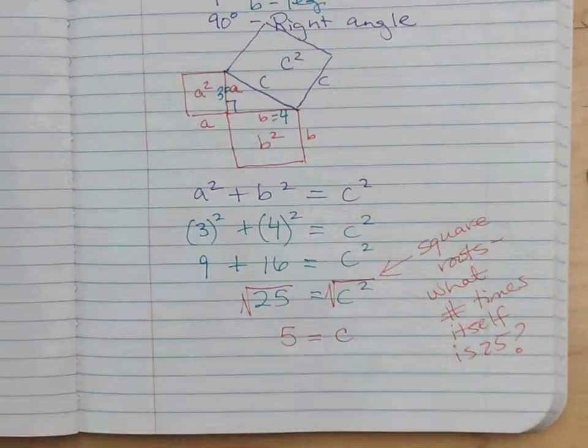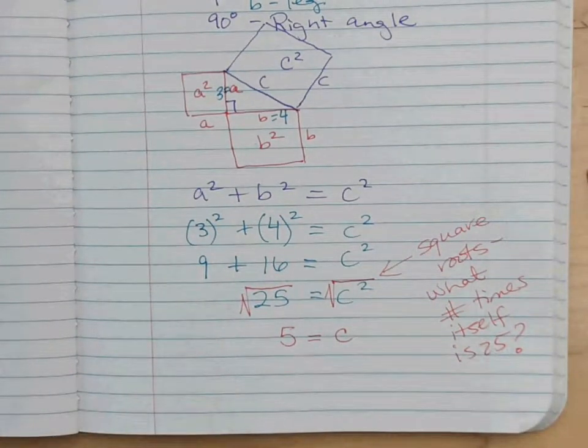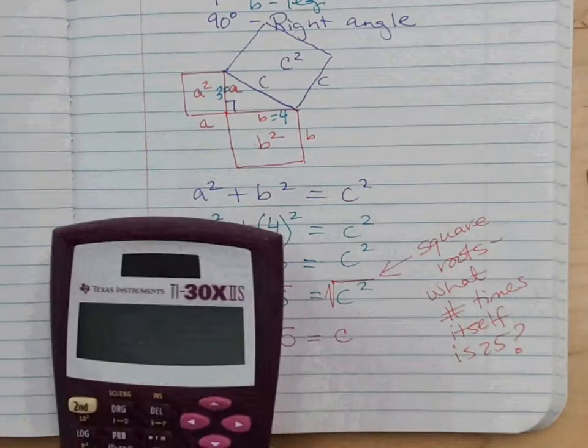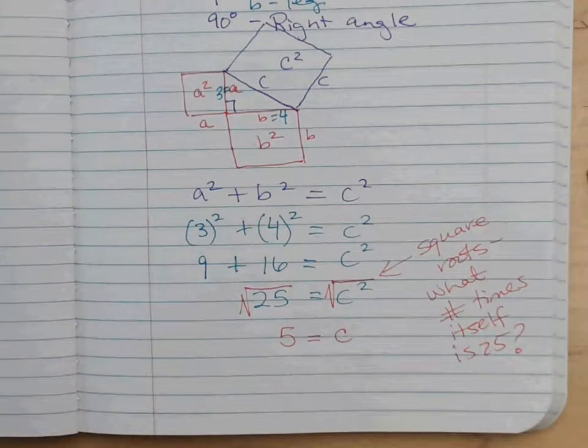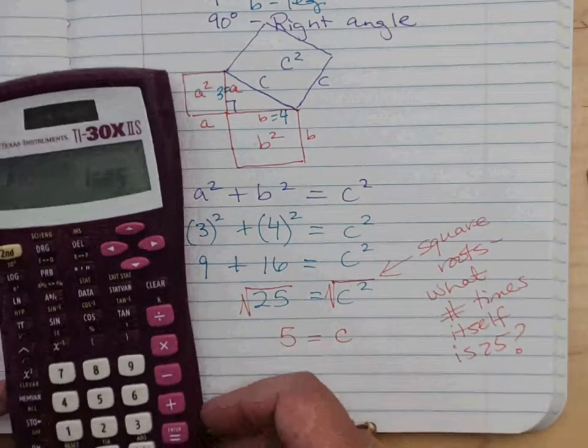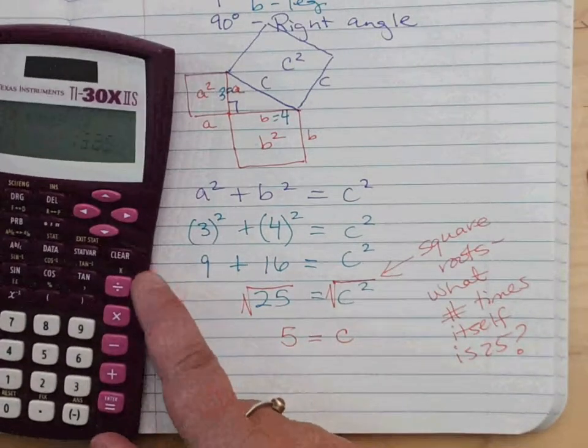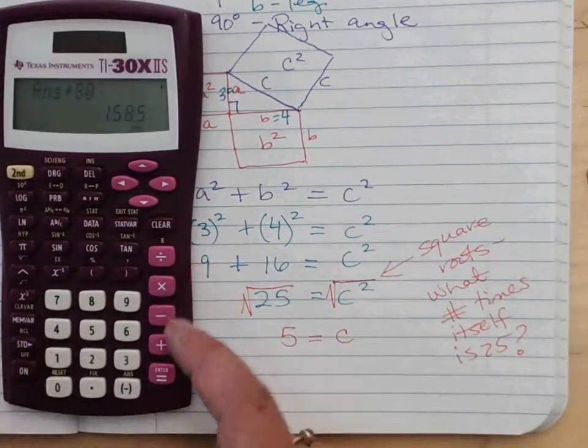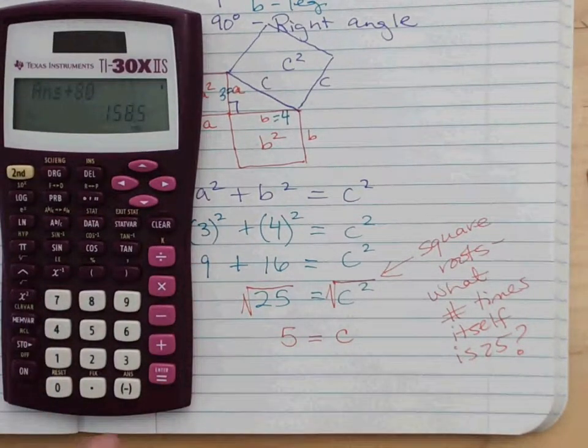Now let's look at how we would do that on the calculator. If we don't know what the square root of 25 is off the top of our head, we could use the calculator. So if you have your calculator handy, does anybody see the square root symbol on your calculator?